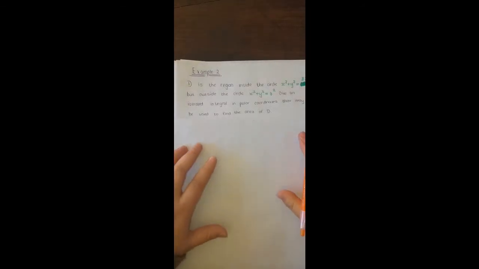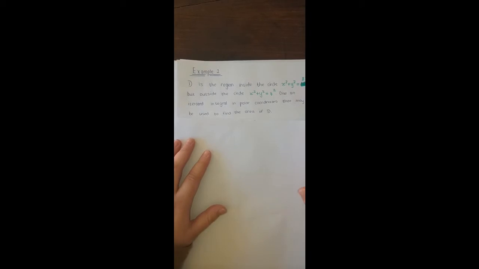Okay, so example 2. In example 2, D is the region inside the circle x squared plus y squared equals 8x, but outside the circle x squared plus y squared equals 4 squared. Give an iterated integral in polar coordinates that may be used to find the area of D.